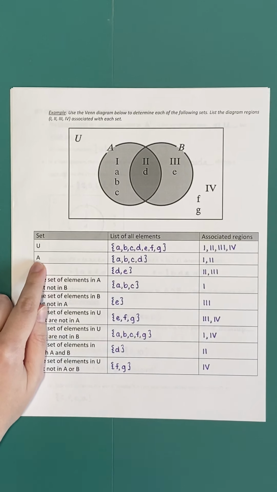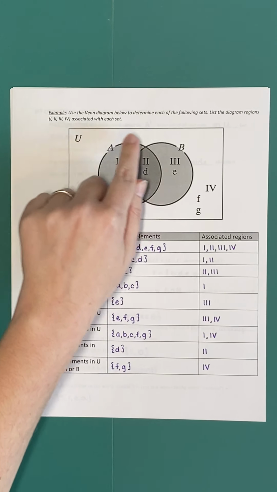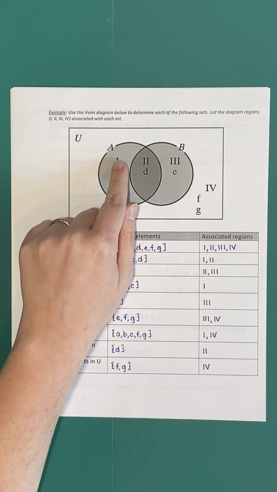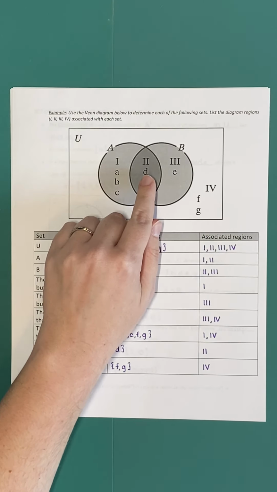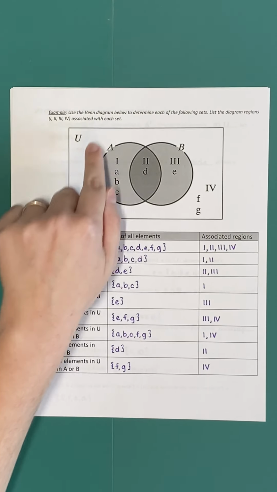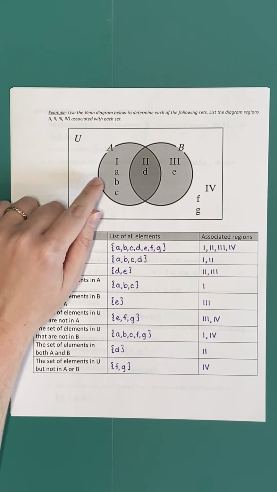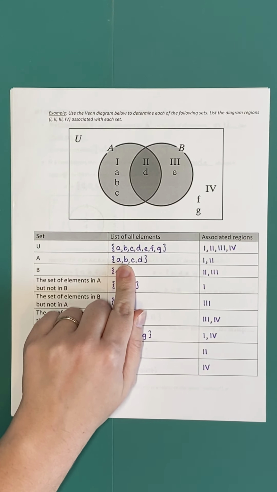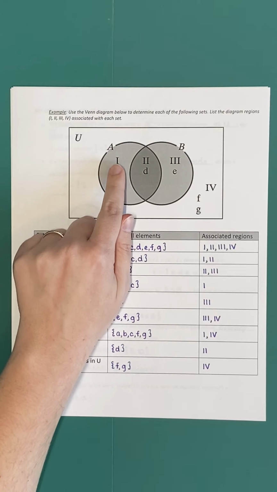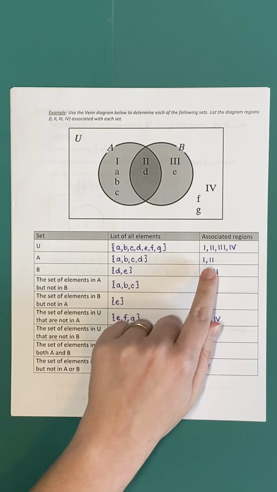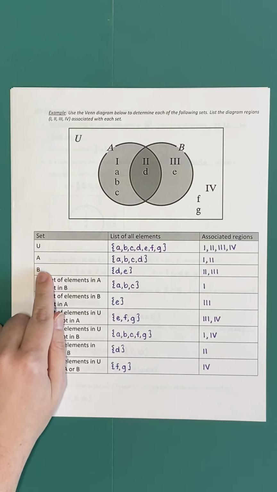Now what about the set A? Notice it doesn't say A only or A exclusively. It's just A in general. In other words, anything that's anywhere within the circle for A makes up the set A. This includes things that are only in A, as well as things that overlap with whatever other sets we have in this particular diagram. So the set A, our circle for A, is going to be A, B, C, and then D. In terms of the regions, we have region 1 and region 2. Those are the 2 regions that make up the circle for A and then make up the set A.